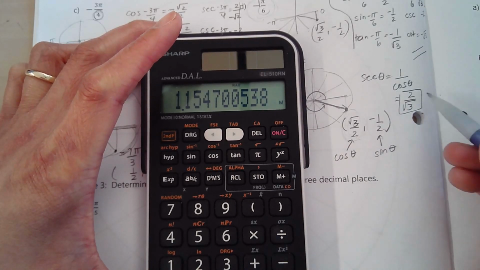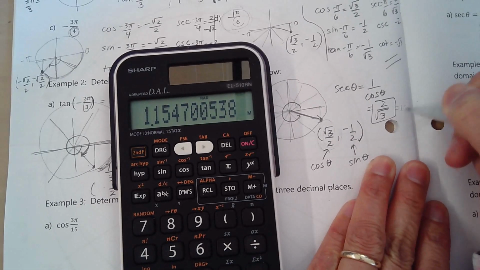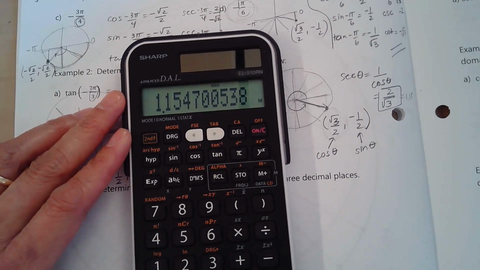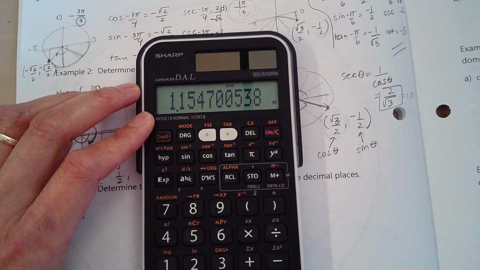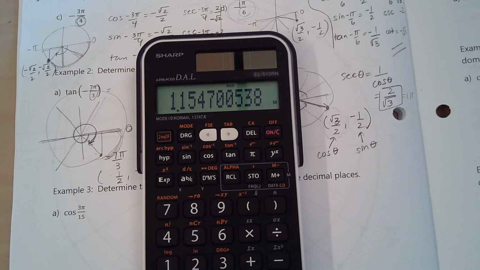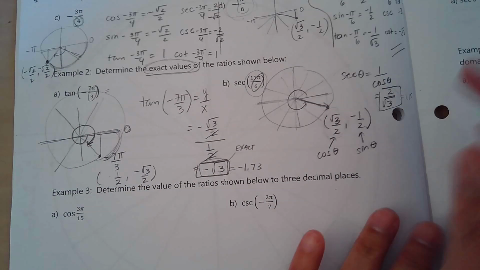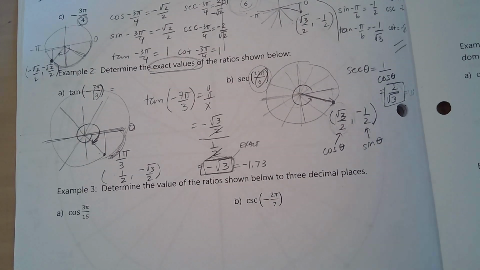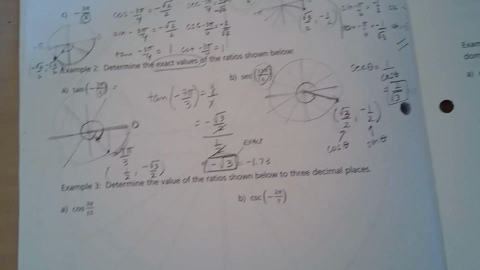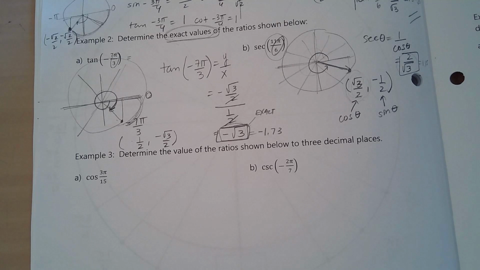So 2 divided by the square root of 3 is 1.15, right? But we want the exact. What we're trying to do is just to figure out if our answer is correct. The exact should be 2 root of 3.